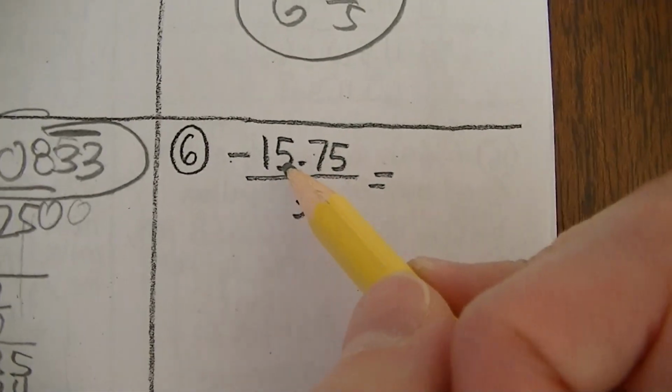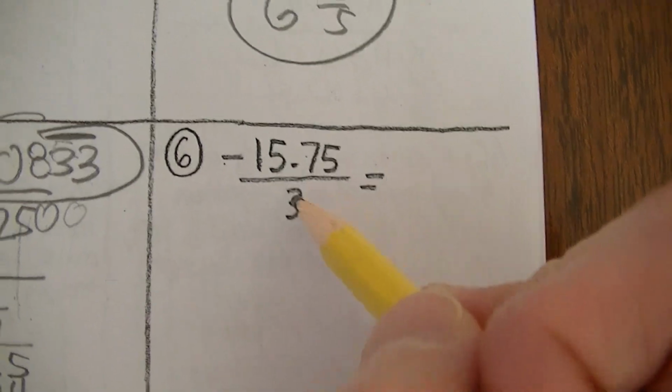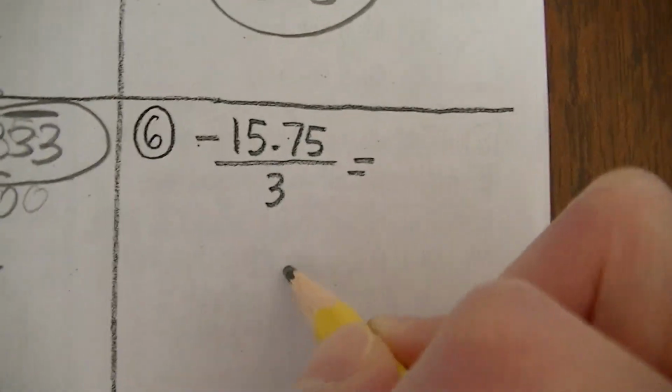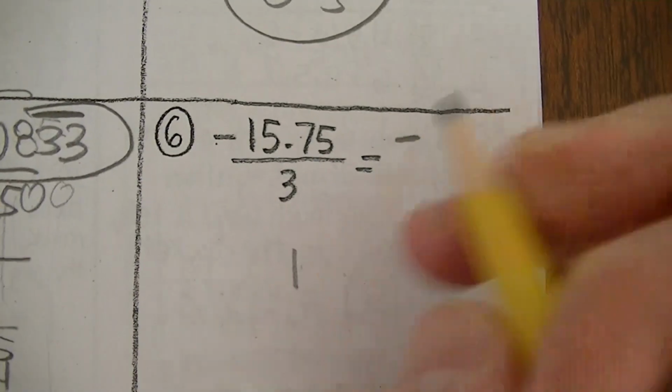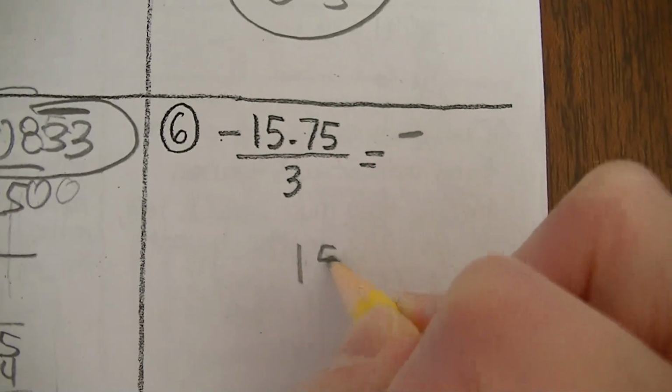Okay, this one right here, negative 15 and 75/100 divided by 3. I'm going to go ahead and divide it, but I'm going to keep them positive values. At the very end, I know the answer is going to be negative, okay? So put that up there as a reminder.